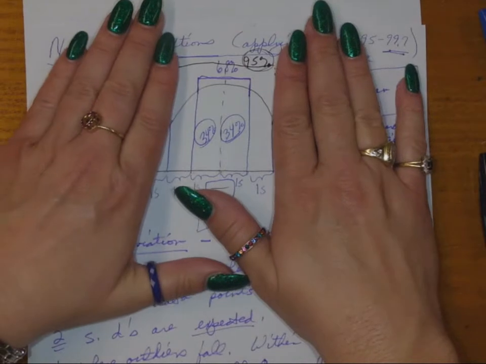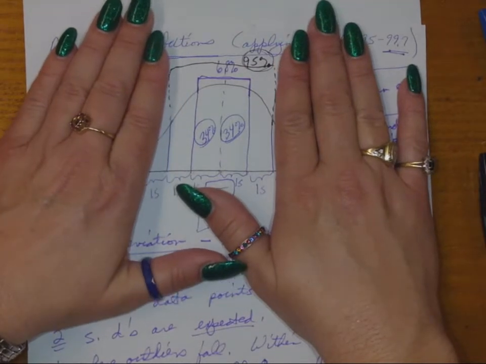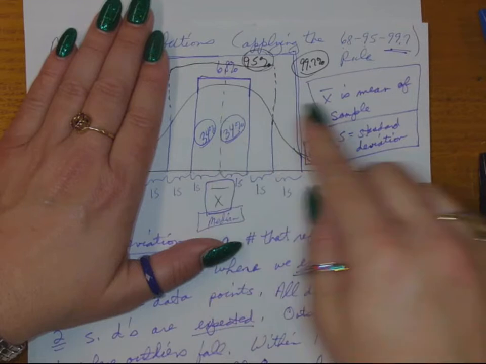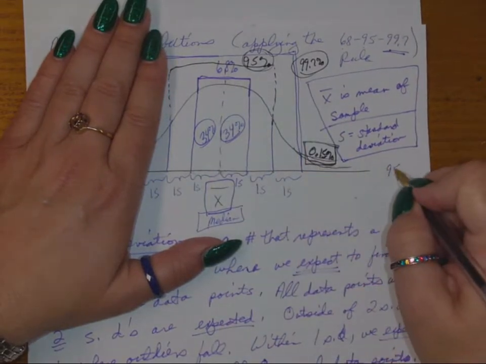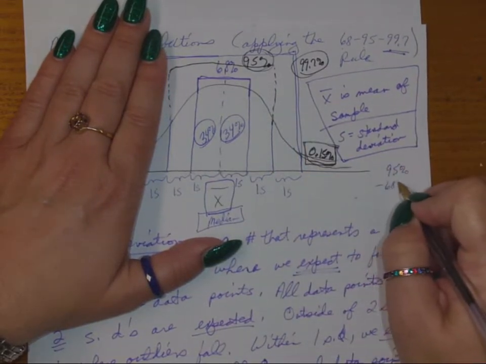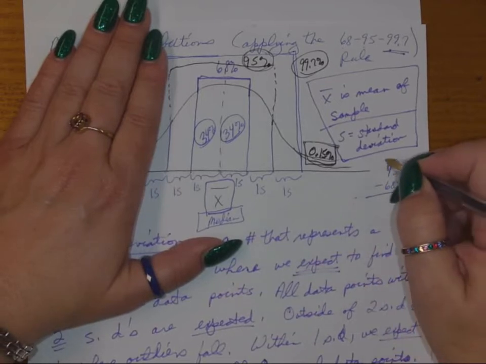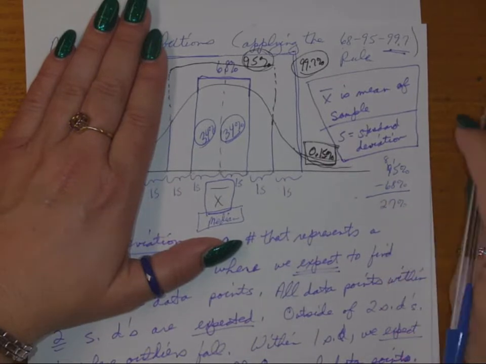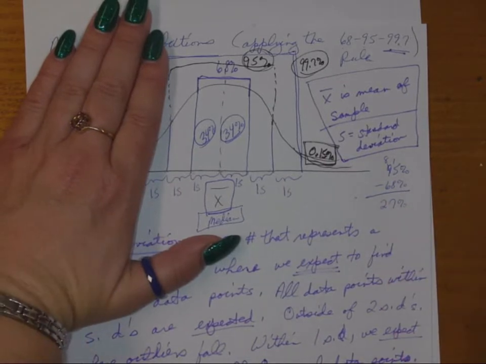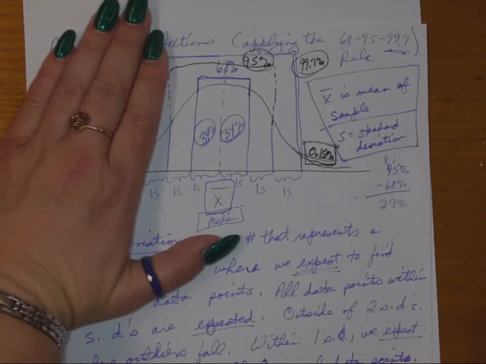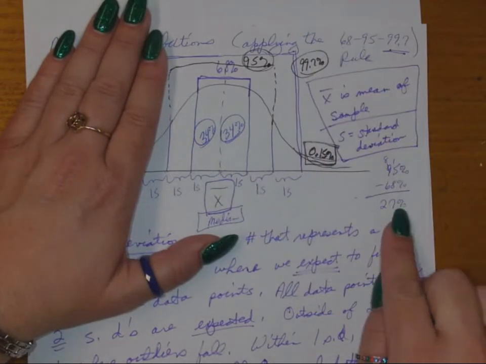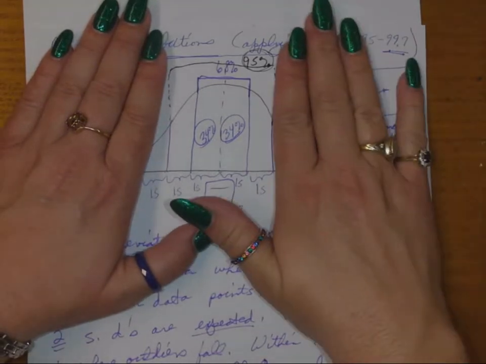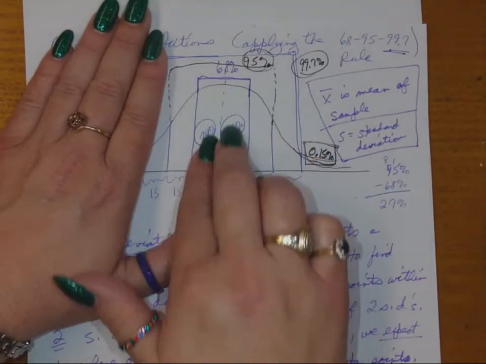In here, I've got 95% of my data, but I already accounted for 68% of it right here. So what does that leave me with? 95% minus the 68%. I don't want to do arithmetic in my head. It's never good. So what is that, 27%. Please check my arithmetic. Let me do that real fast just to make sure. Since this is a recording, I don't want to mess it up. 95 minus 68. Yeah, 27. Okay, so I've got 27% inside of this 95% that wasn't accounted for in here.